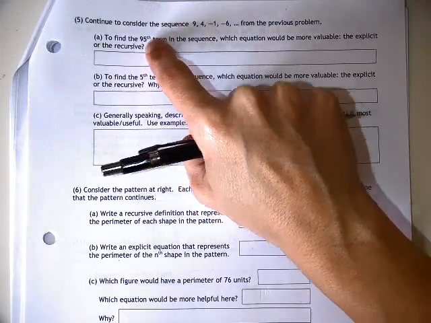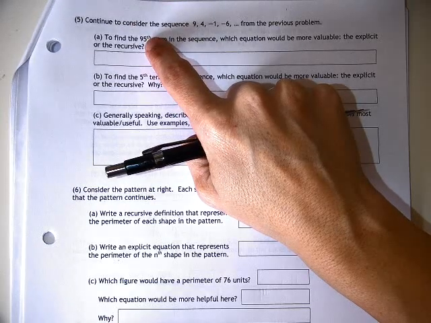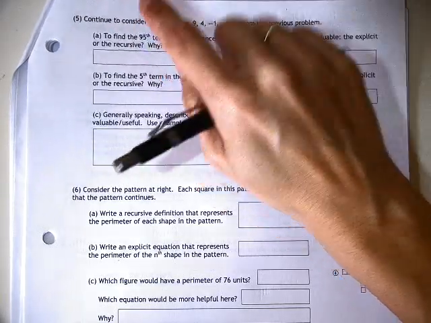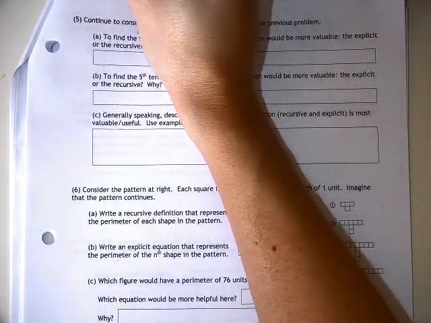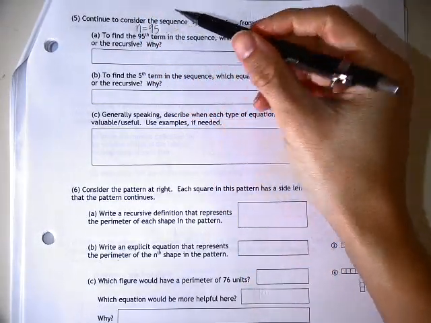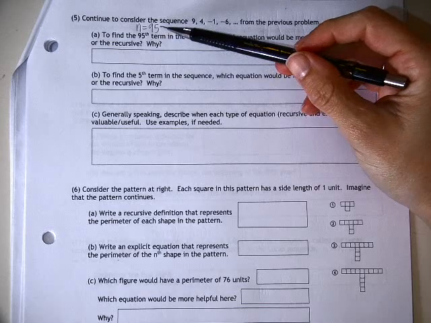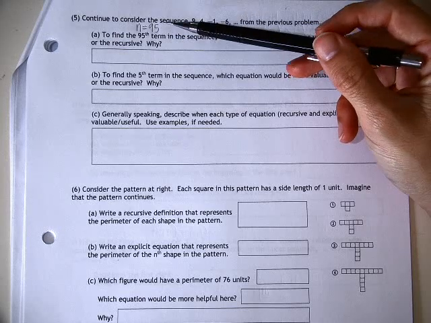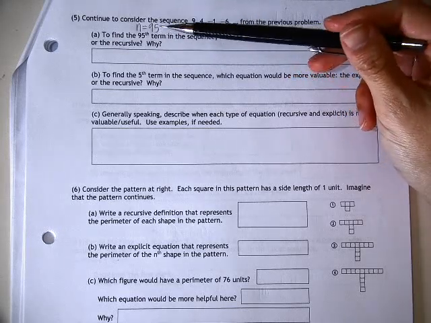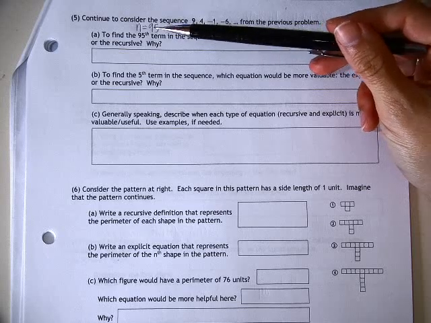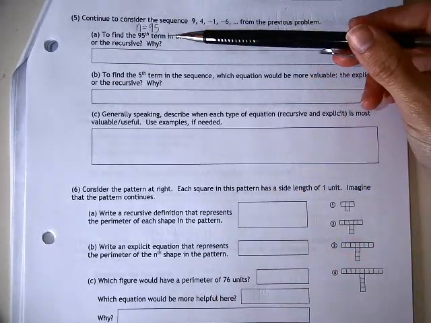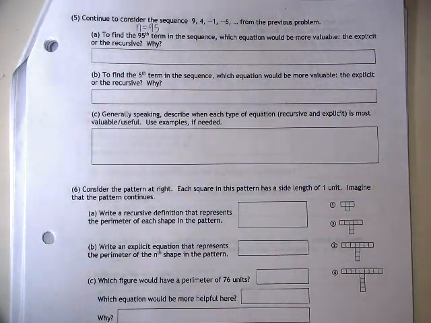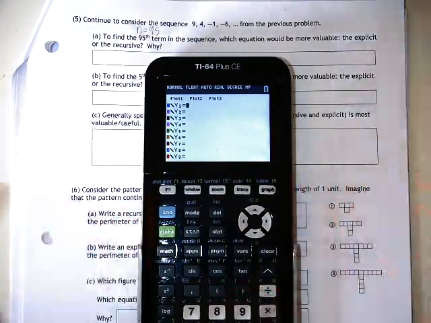So the explicit equation comes in real handy for things like this, because to find the 95th term, what you could very easily do is plug n equals 95 into the explicit equation and simply evaluate it by doing that little bit of algebra. Usually the explicit equation is a basic algebra equation to do, so if you did number 5, letter A, and just quickly plugged 95 into your explicit equation, which you would have had on the previous page, that would have given you the 95th term. Now, this is the other way that the explicit equation can come in handy.